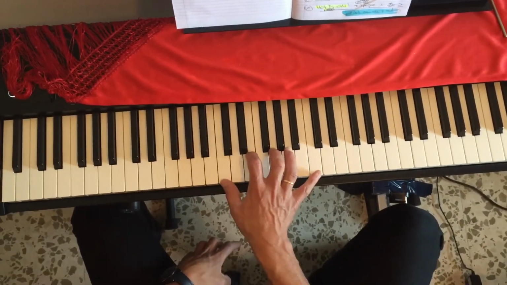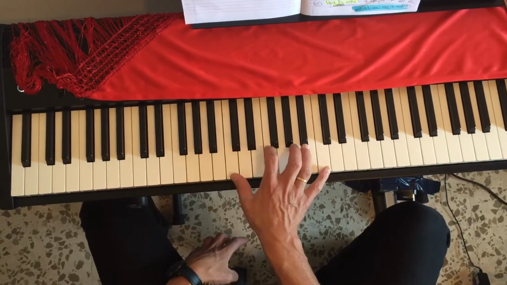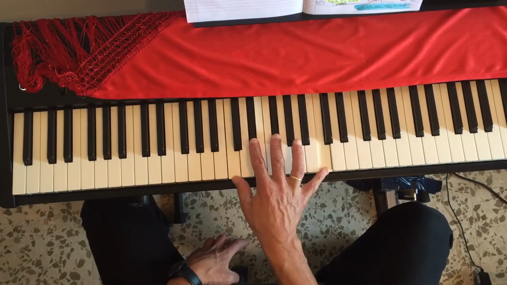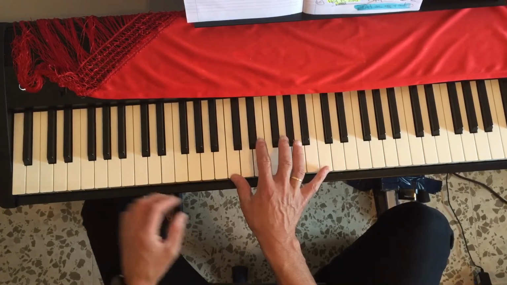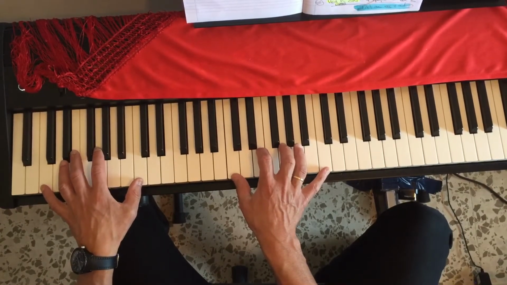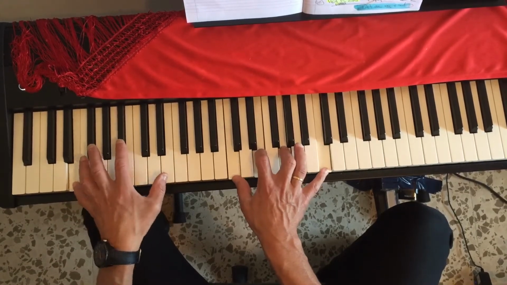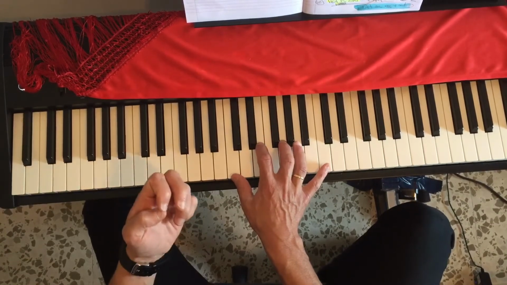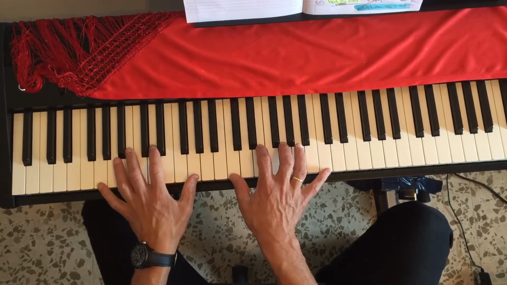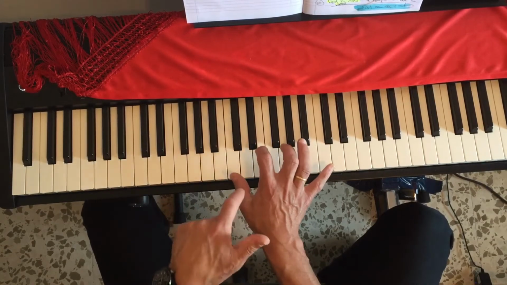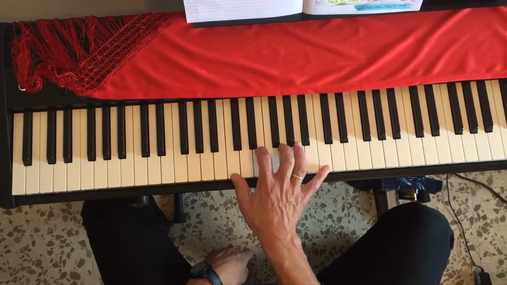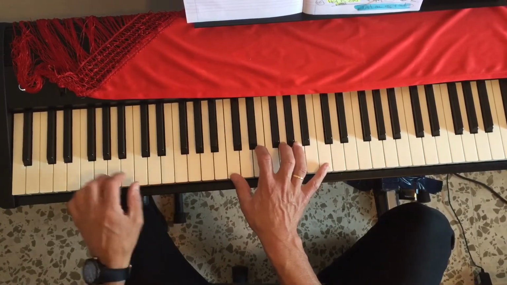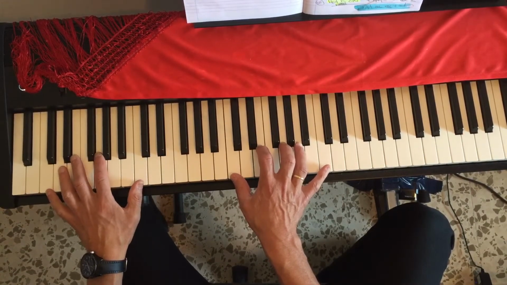Beats 1, 2, 3, 4. 1, 2, 3, 4. And that is bar 11. Hands together. And yet again, that just leaves us with one beat in bar 12. And again, it's a nice big fat C chord. I'll put that together with the ending that we've just been using recently.